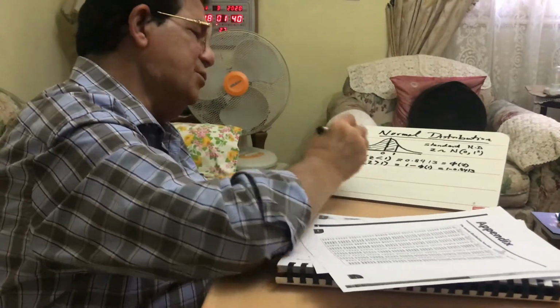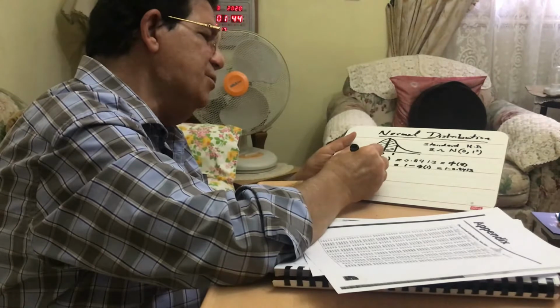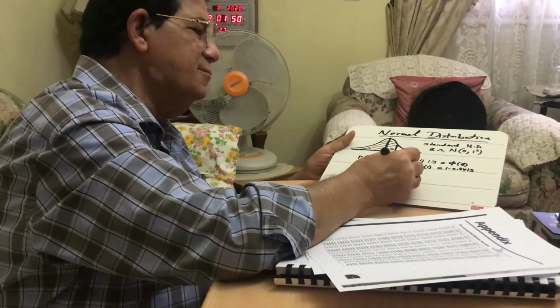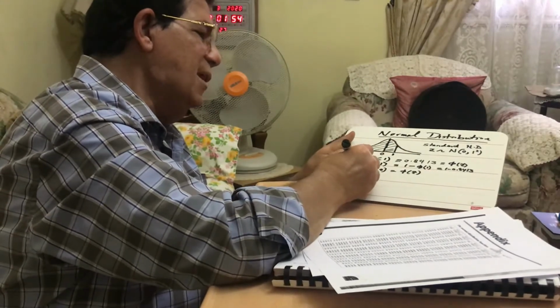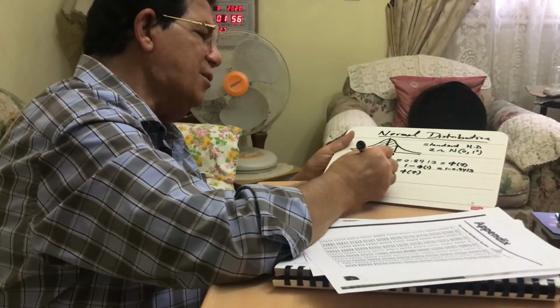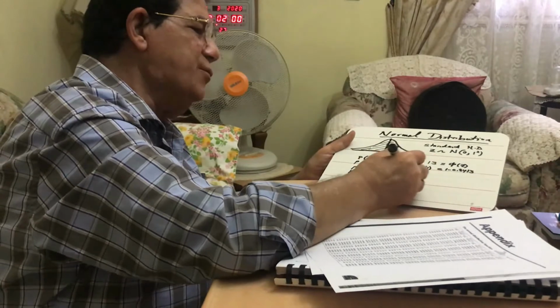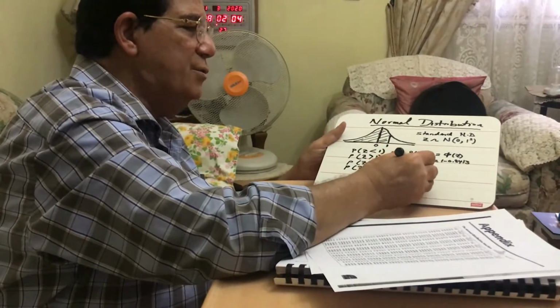Therefore, we say this: the probability that Z is less than a value z is phi z, and the probability that Z is greater than a value z is 1 minus phi z.